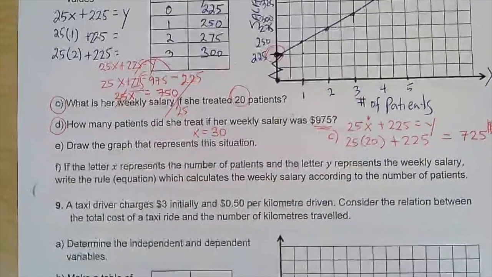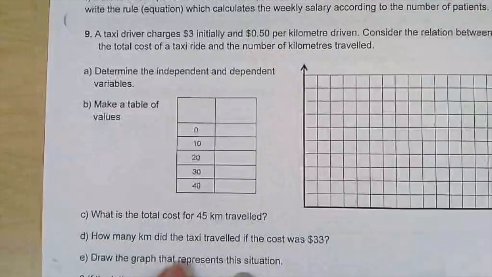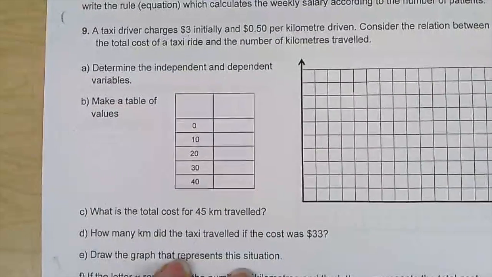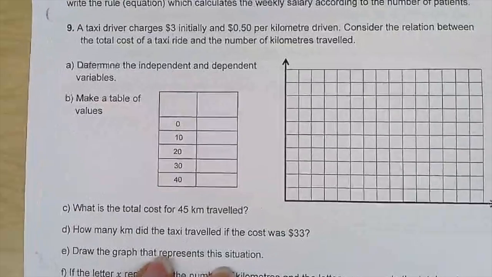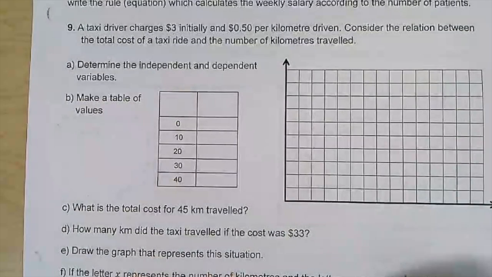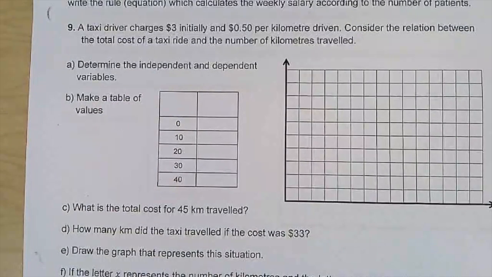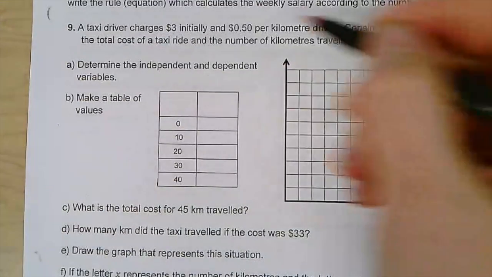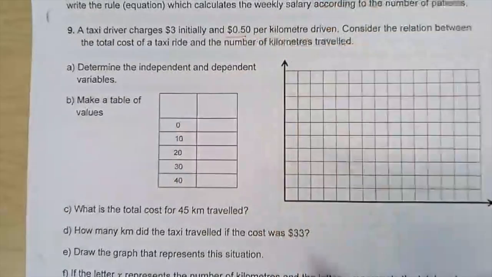Let's move forward to number 9. Let's look at number 9. Another real life situation going on. Love it. Taxi driver. So a taxi driver charges $3 to sit in his taxi. Even if you go nowhere, if you're sitting in his taxi, you owe him $3. The minute he starts to drive, he charges 50 cents a kilometer.